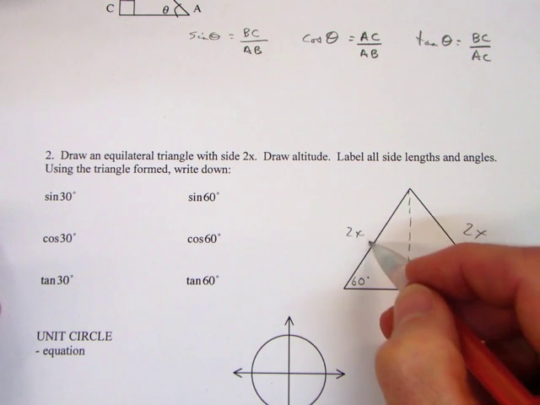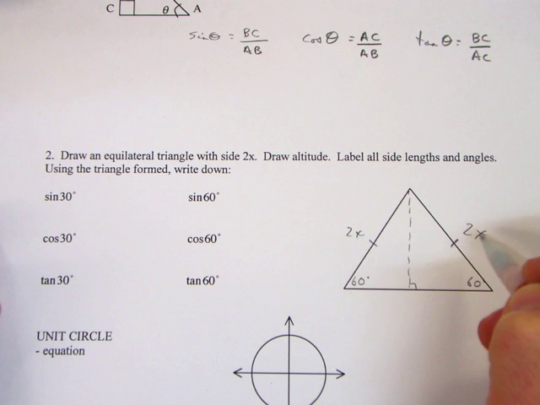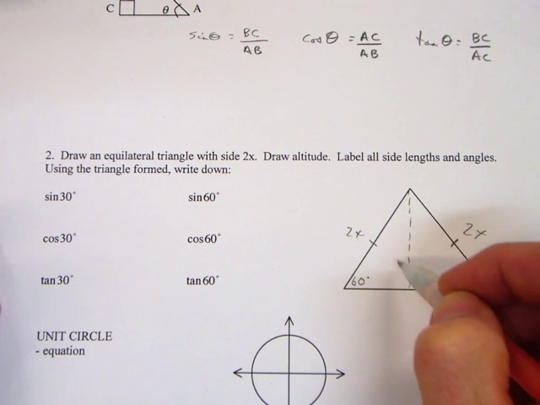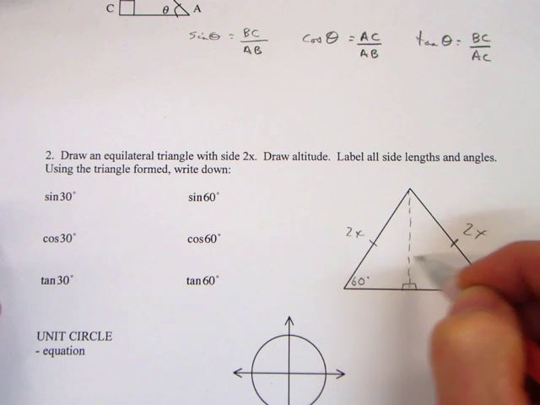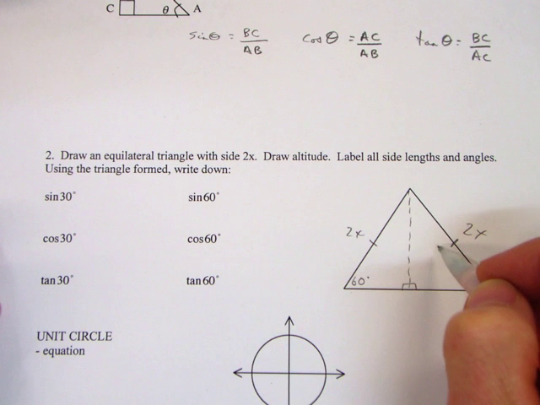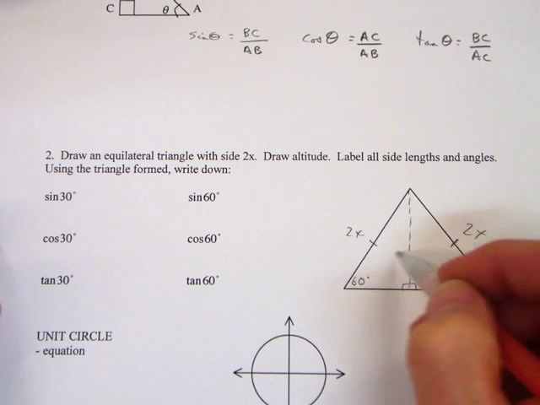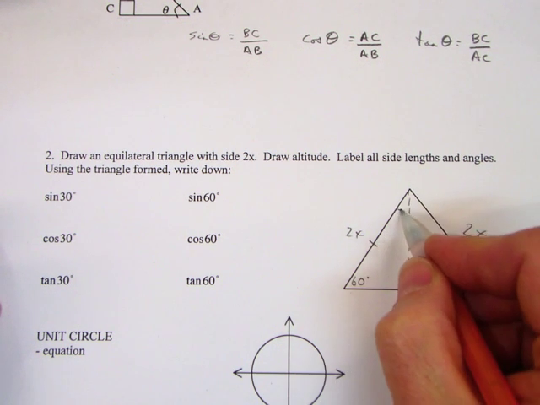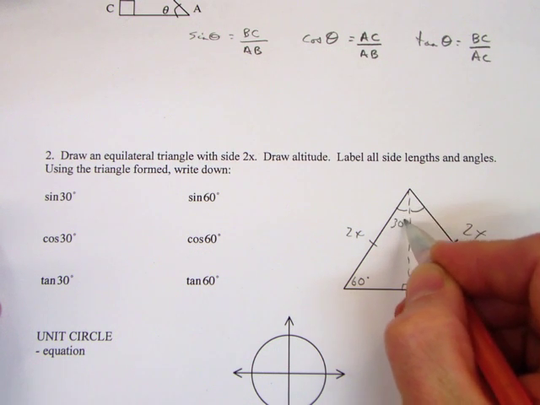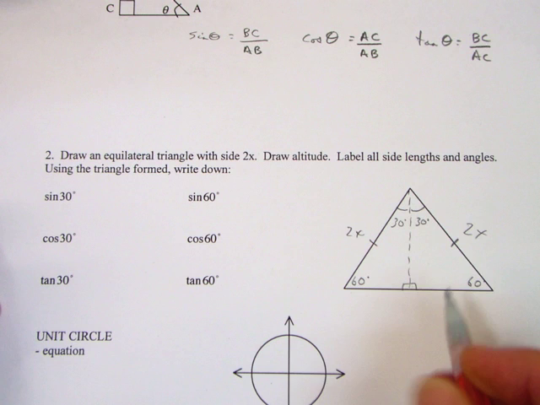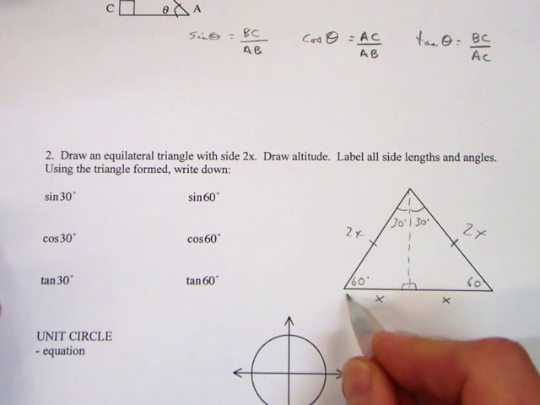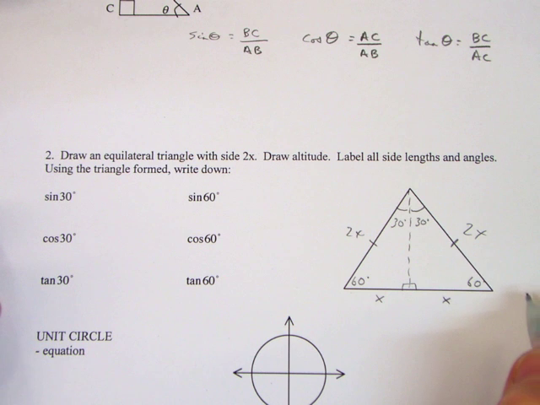I know that 2x, this side is congruent to there, and I know the altitude is congruent to itself, and we have a right triangle, so therefore, by hypotenuse leg of a right triangle, these two triangles are congruent, and this angle is congruent to this one. In other words, they're both going to be 30 degrees. And then this bottom side will be half of the whole thing, so x and x.